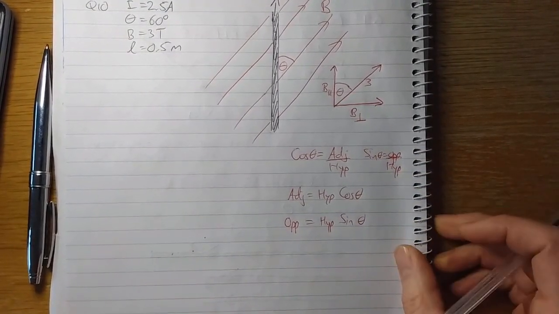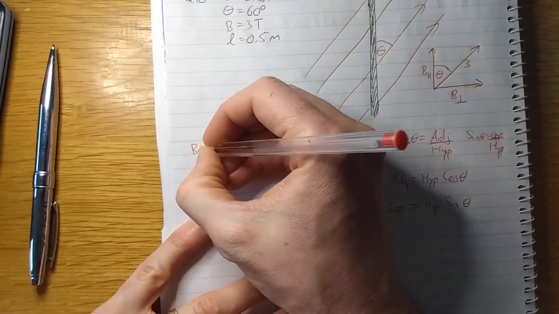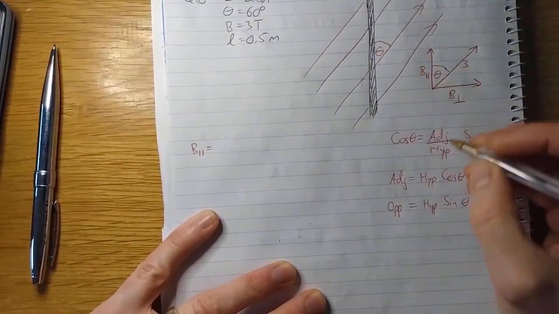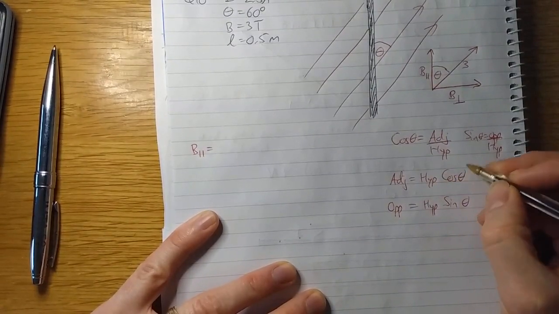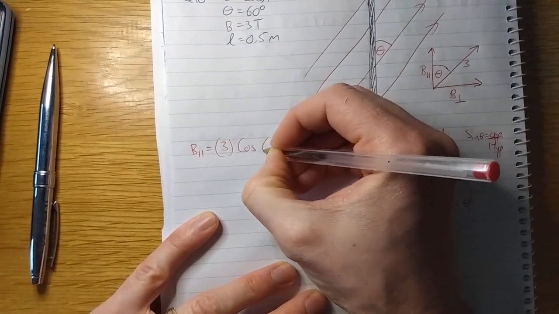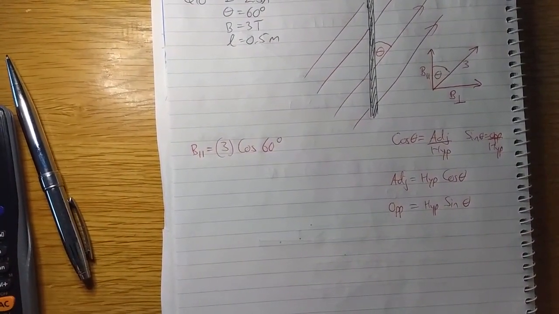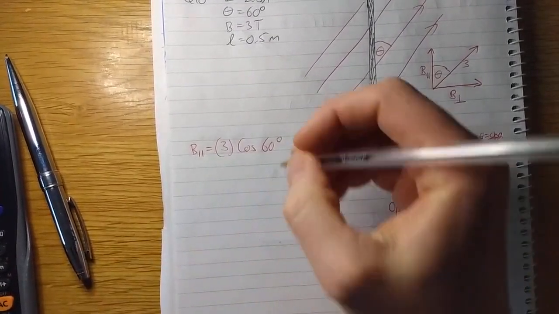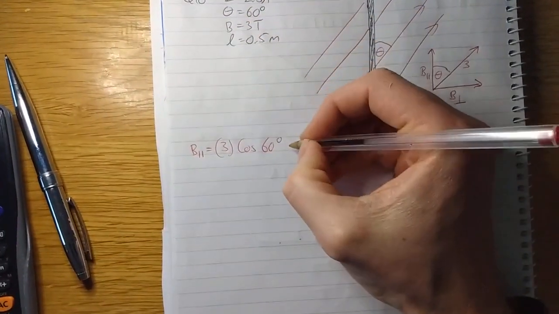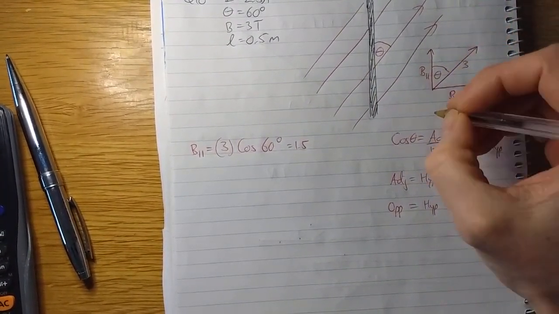Okay, so if I know that I'm going to call it B parallel, which is the one that's parallel, it is the hypotenuse times the cos of my angle. So the hypotenuse has a size of 3, and I'm doing that times cos of 60 degrees. Okay, so 3 times the cos of 60 is 1.5. So it's half up along, half as high as it is across.